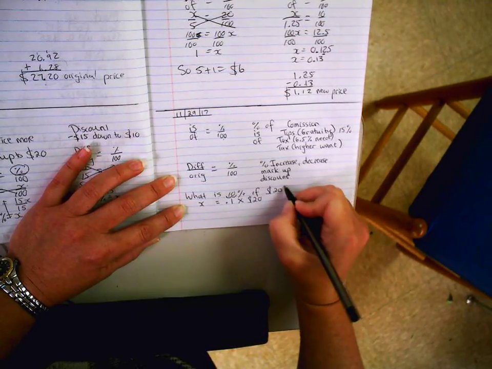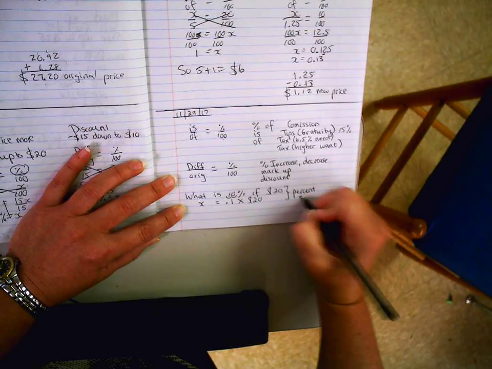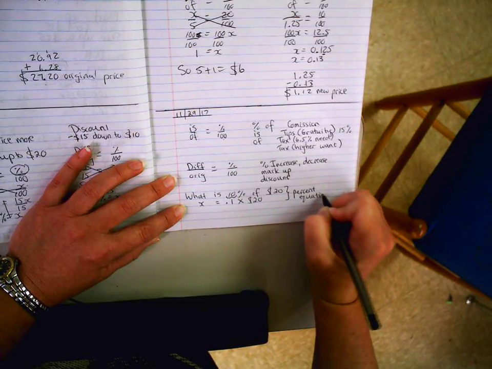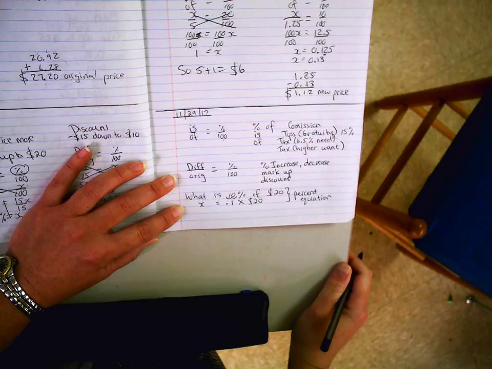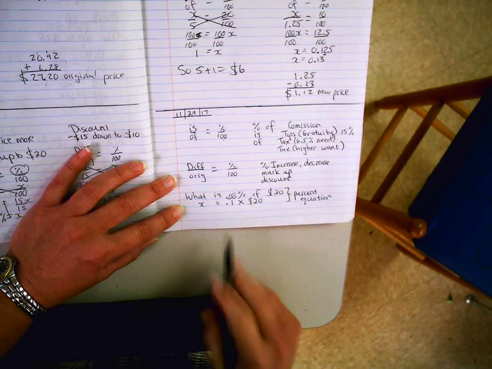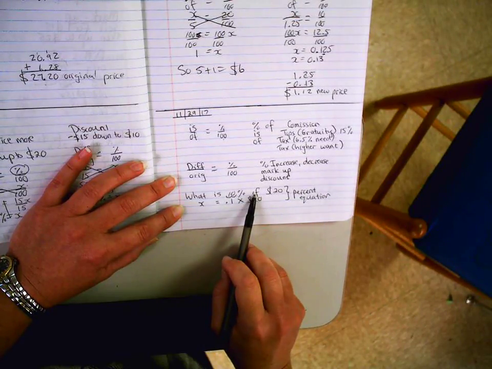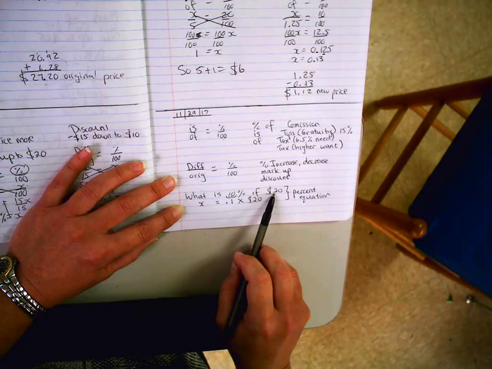This is called the percent equation. Okay, so percent of is really easy to work out. We can change the percentage into a decimal, of will be multiply, and the amount will stay the same.